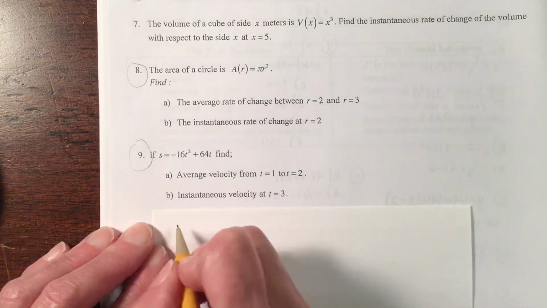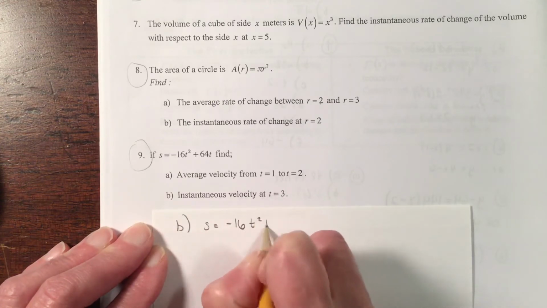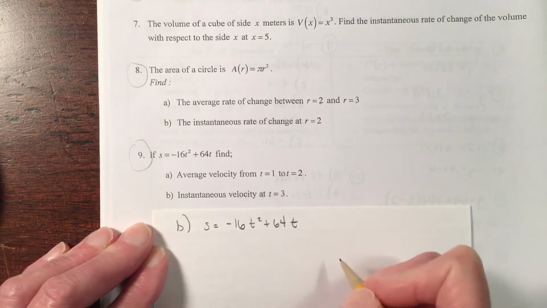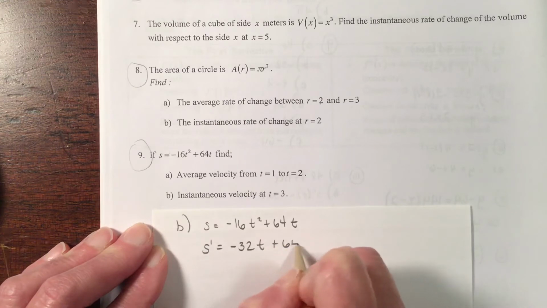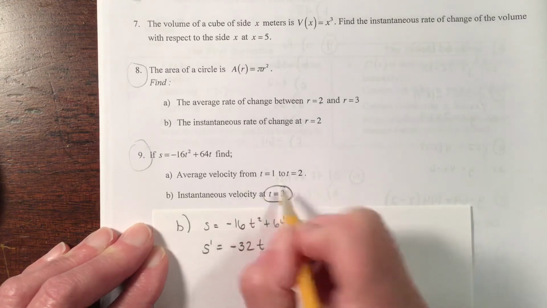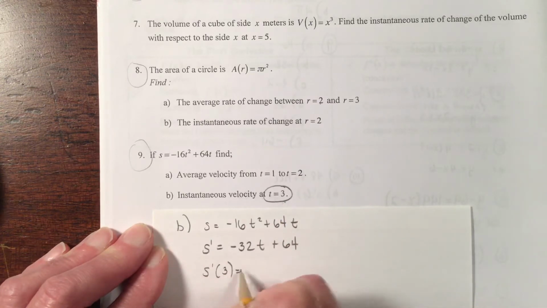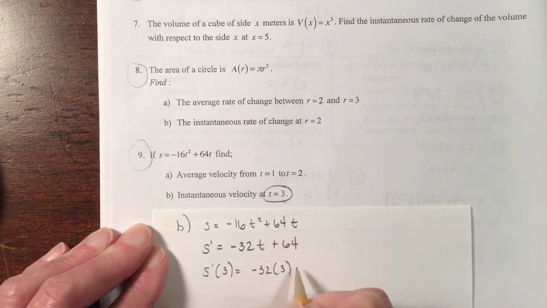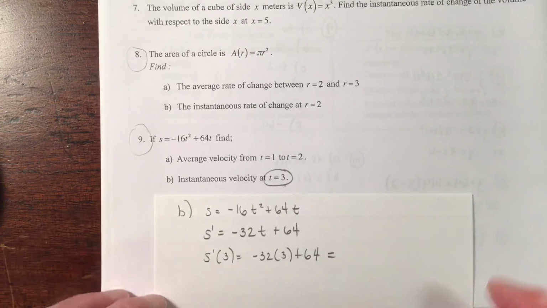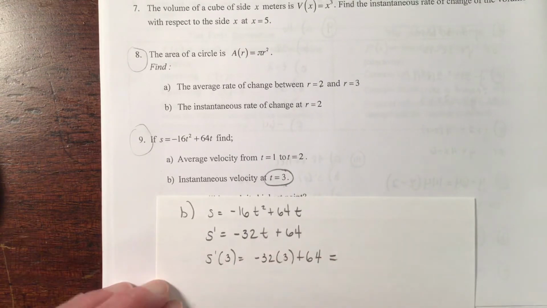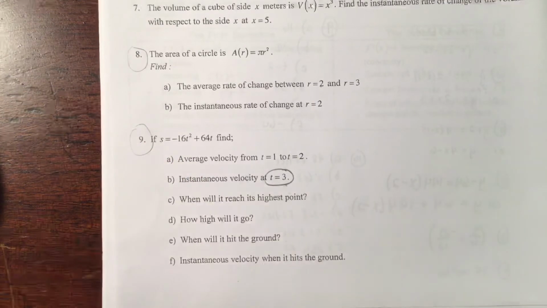Instantaneous velocity at t equals 3. So instantaneous means I need to take this function, find the derivative, and then I need to plug in, because we want to know the rate of change at this specific instant. So we're going to take 3 and plug it in. Now again, for time purposes, you guys can do that math on your own. That's not a super hard problem to do.